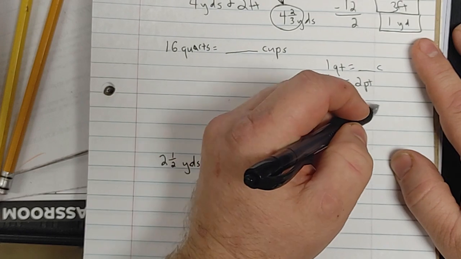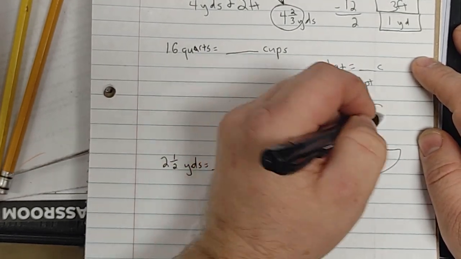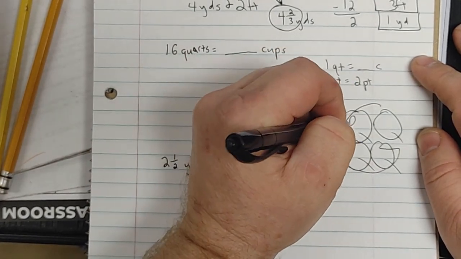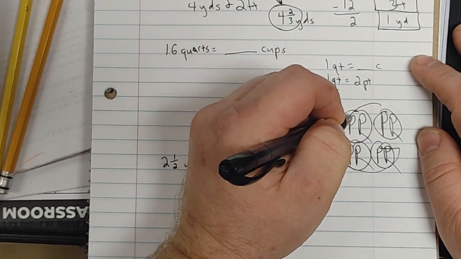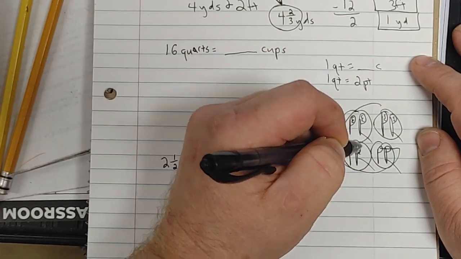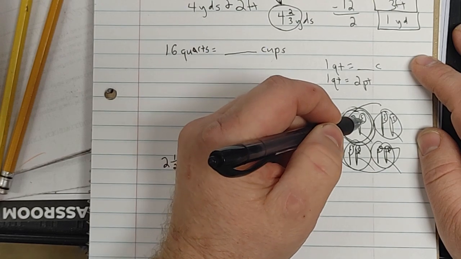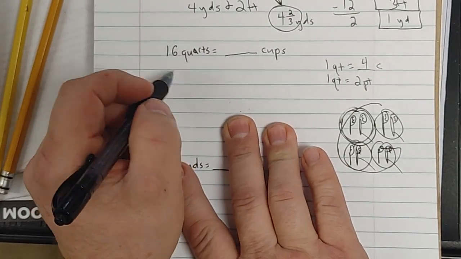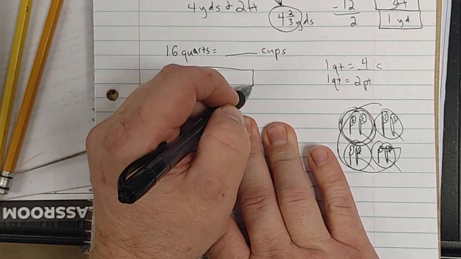But if we remember this graphic right here, every gallon is 4 quarts, and every quart is 2 pints, and every pint is 2 cups. If we keep that in mind, then we can see that 1 quart is going to be equal to 1, 2, 3, 4 cups.